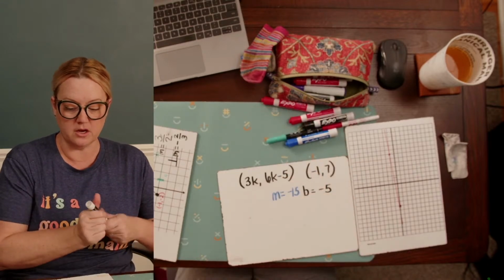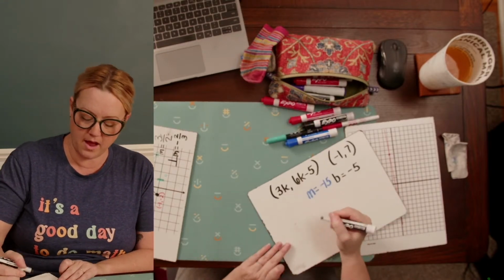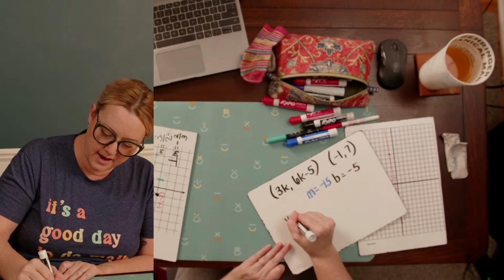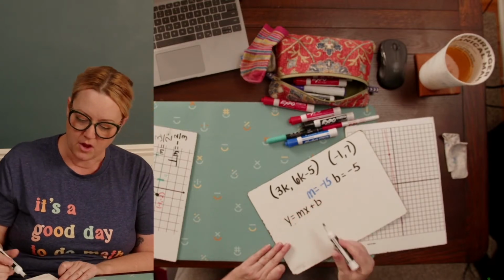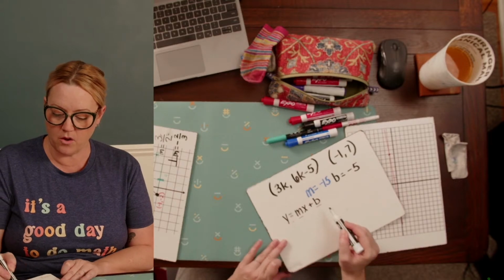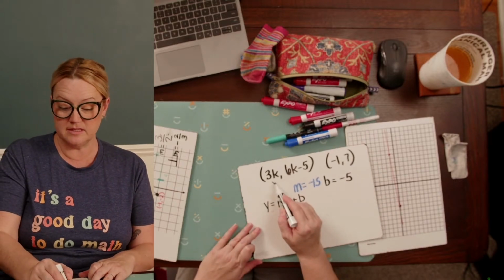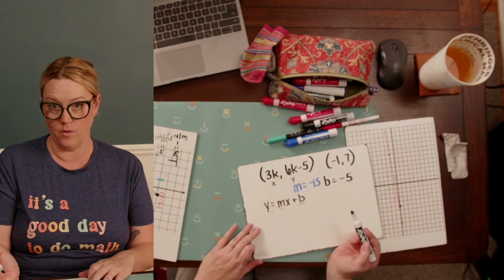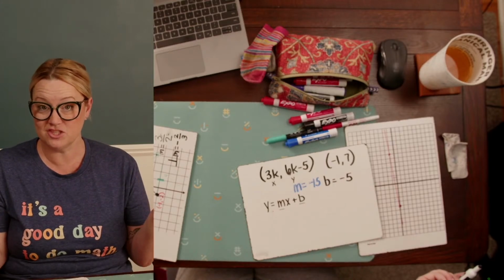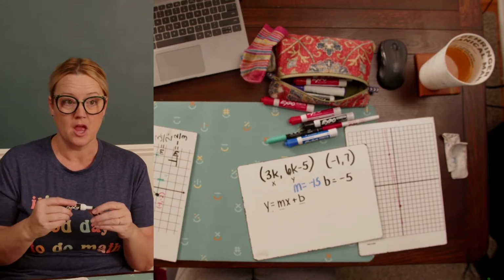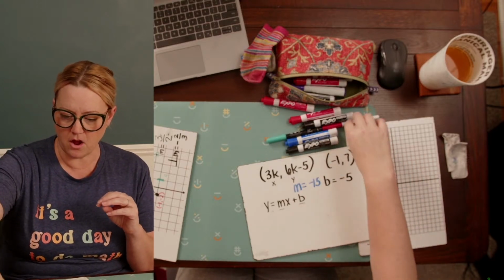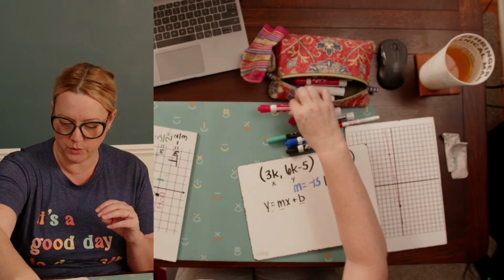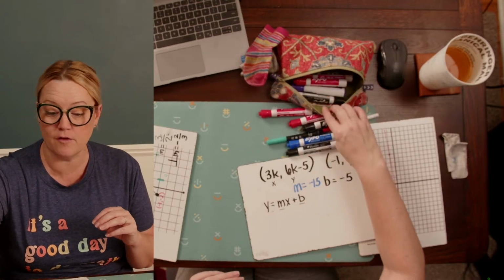So as we know, right, slope-intercept form is y equals mx plus b. We know the m, we know the b, and we can use this x and this for y. And then we just solve for what we don't know, right? So here's what we're going to do. We are going to plug in what we know and solve for what we don't know.